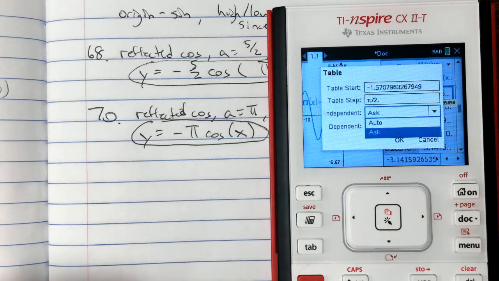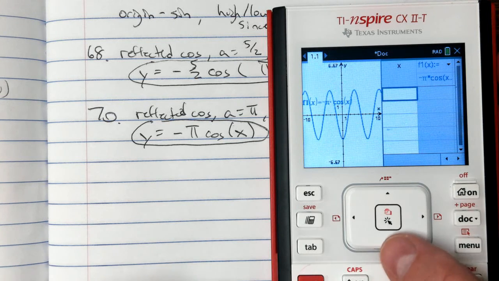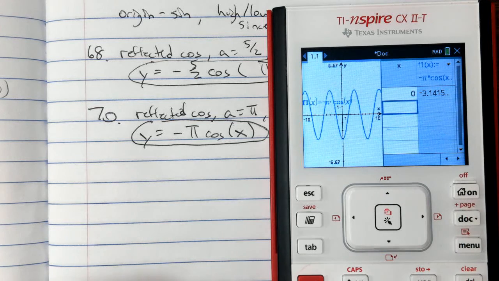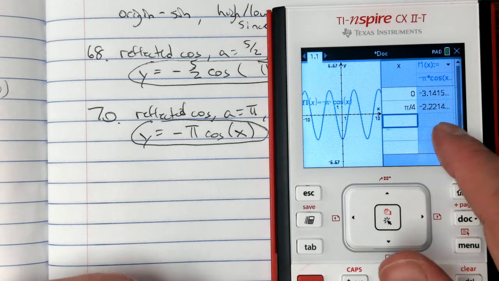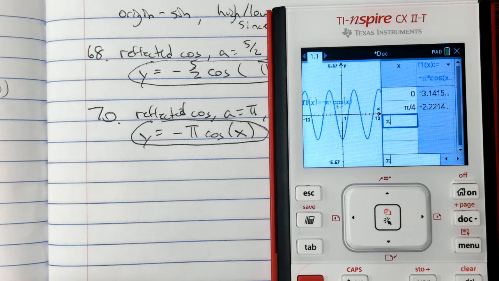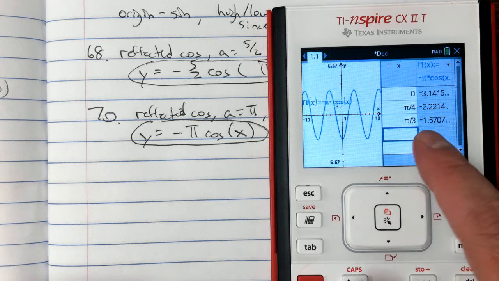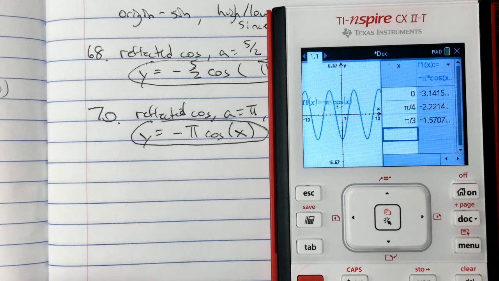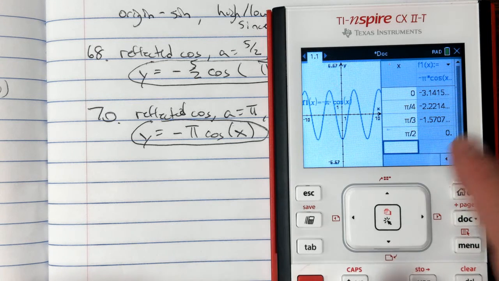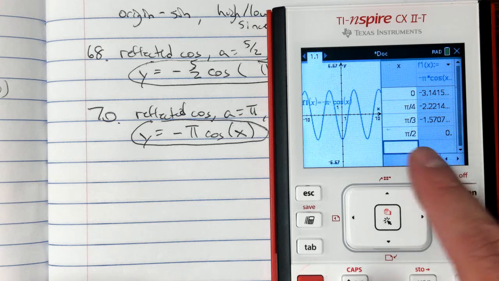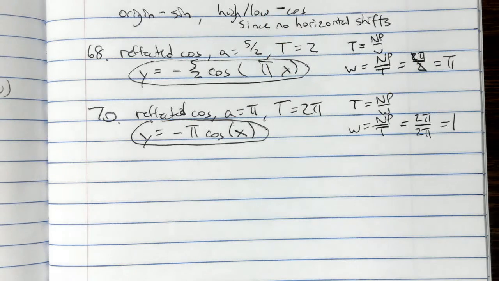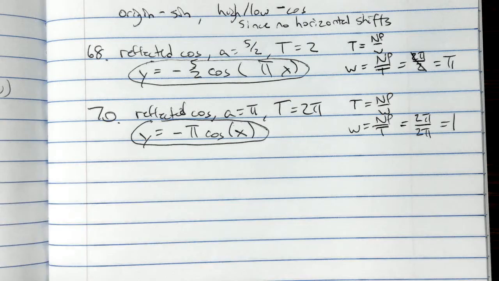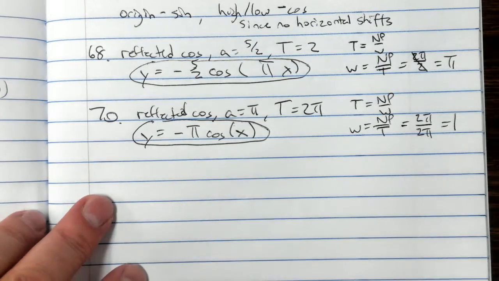Independent to ask. That way it'd be blank. And so if you want to type in 0, figure out that. If you wanted to do pi fourths, that wasn't useful at all. Pi thirds is not useful. Well, it's like basically negative 1.57, but pi halves would be back to 0, and so forth. So you can plug in whatever you want. And that graph does match what was in the book.